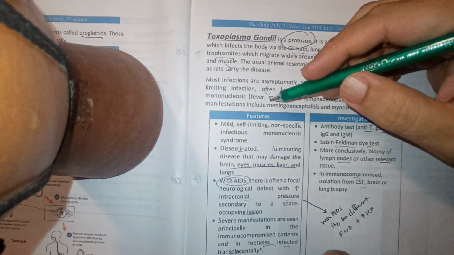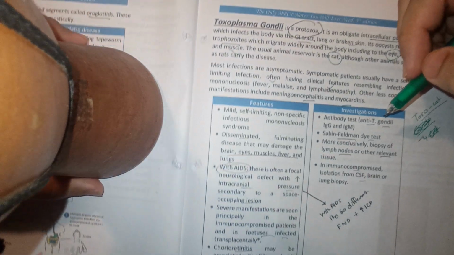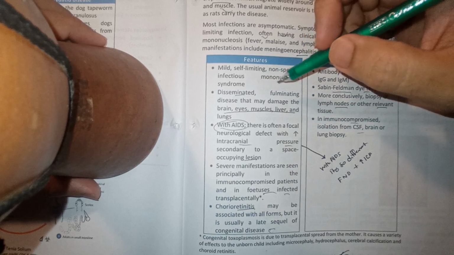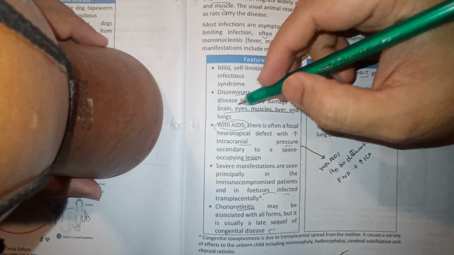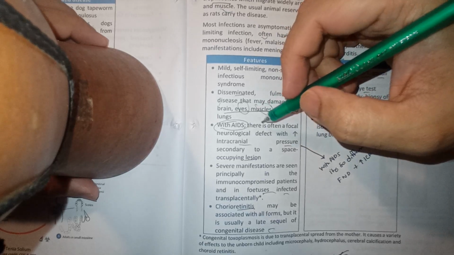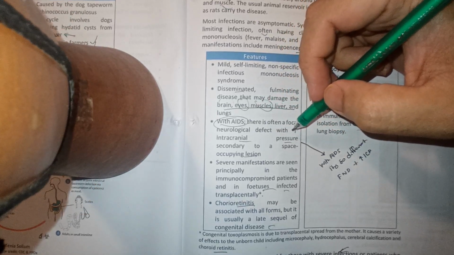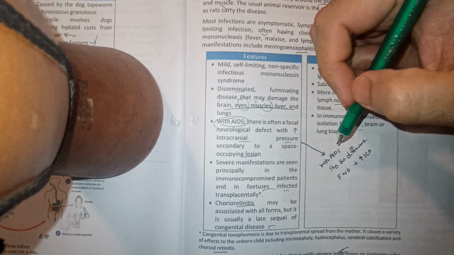Other less common manifestations include meningoencephalitis and myocarditis. So what happens really here? Mild self-limiting non-specific infectious mononucleosis syndrome, or disseminated fulminating disease that may damage the brain, eyes, muscles, liver and lungs. With age, there is often a focal neurological deficit with raised intracranial pressure, secondary to a space-occupying lesion.